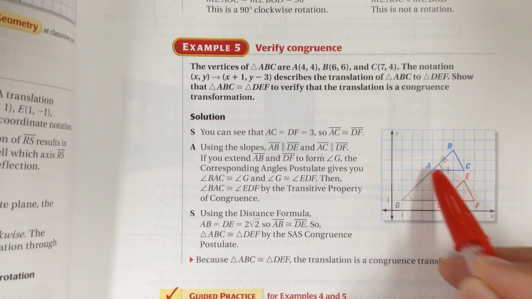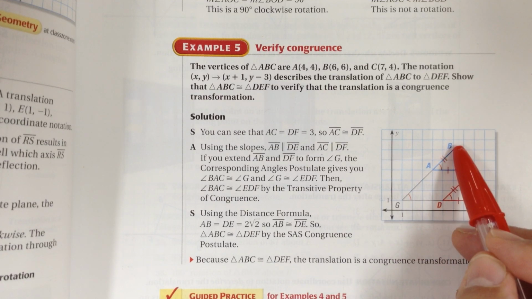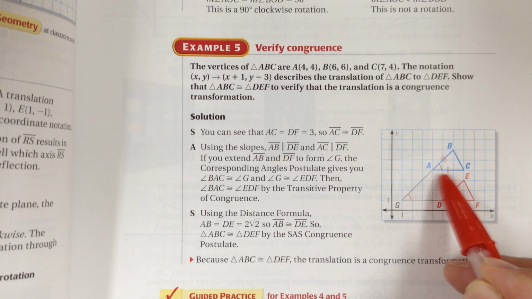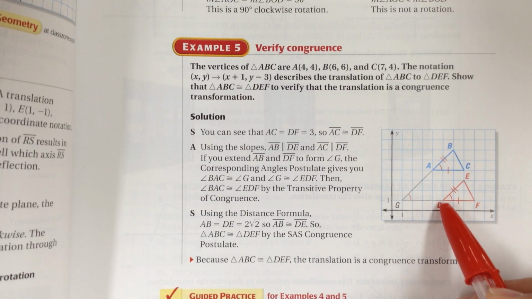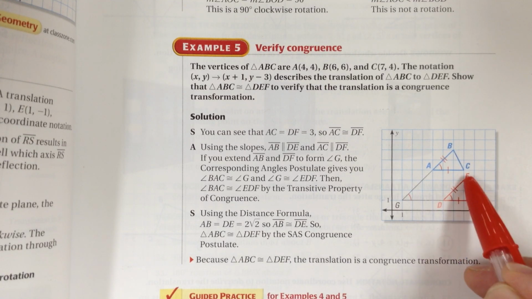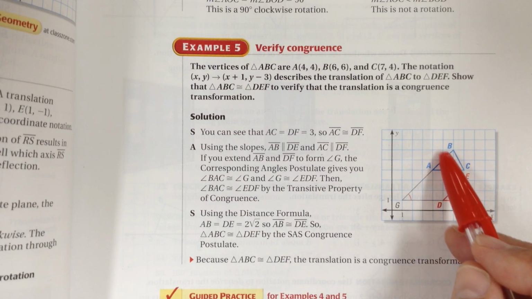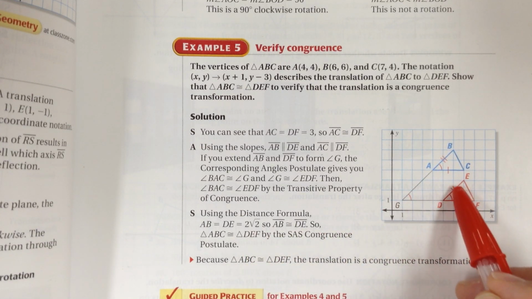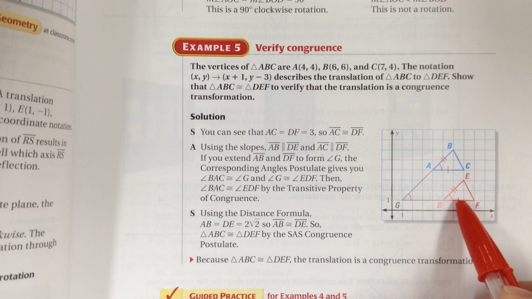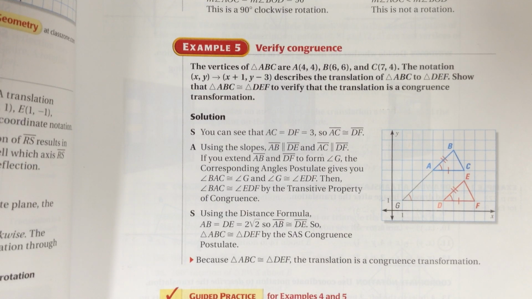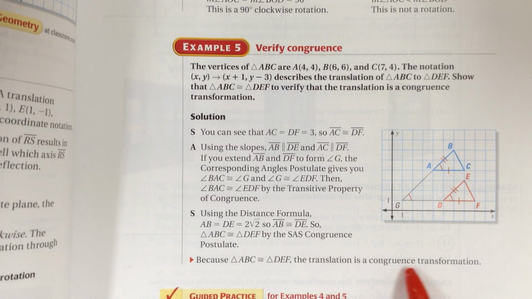For AB, a squared plus b squared equals c squared, so this is equal to 2 square root of 2. You can use the distance formula, and you should know that already. If you don't remember, you have to go back and review. Since they are congruent, you mark them with 2 hash marks. So you can see the triangles are congruent by SAS. Because the two triangles are congruent, the translation is a congruence transformation.